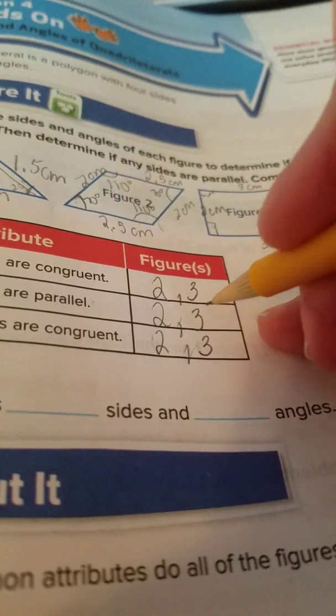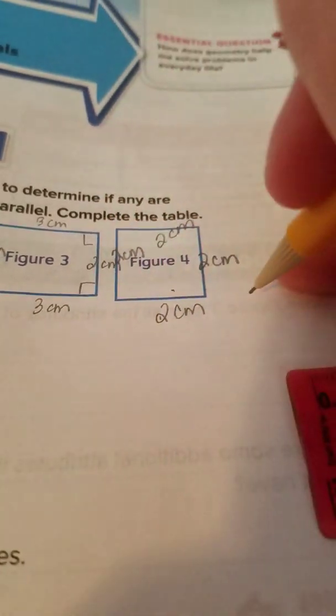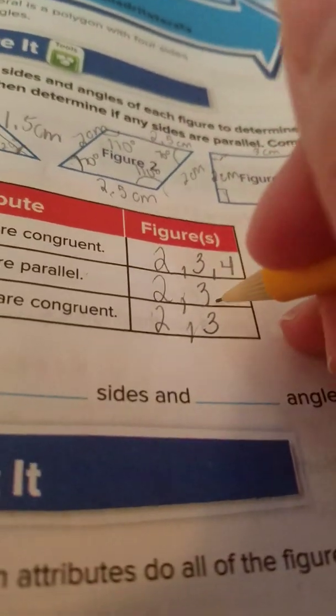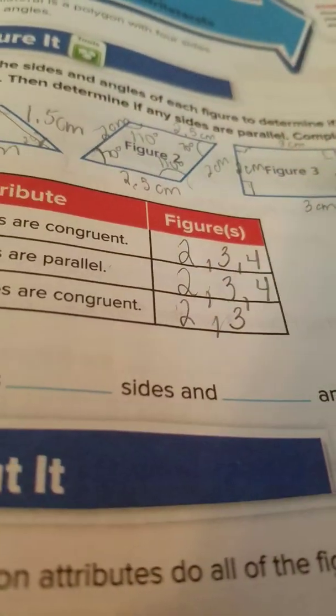And figure 4, you probably already know this. You can probably recognize that that is a square. So the top and the bottom are 2 centimeters. The right and the left are 2 centimeters. So the opposite sides are congruent in figure 4. The top and the bottom are parallel. They'll never touch each other. The right and the left are parallel. So the opposite sides are parallel.